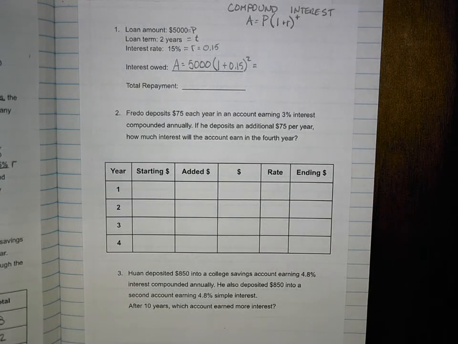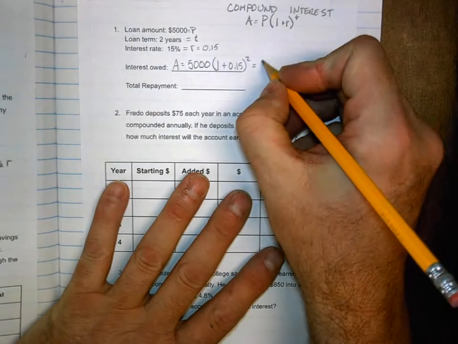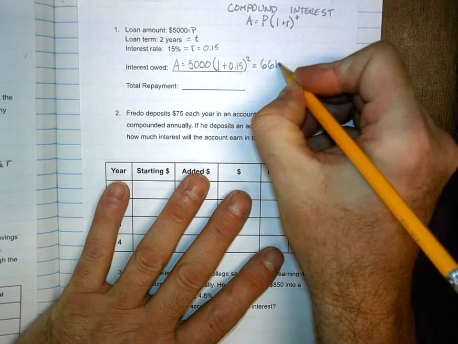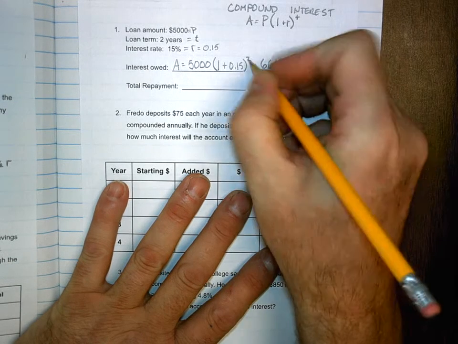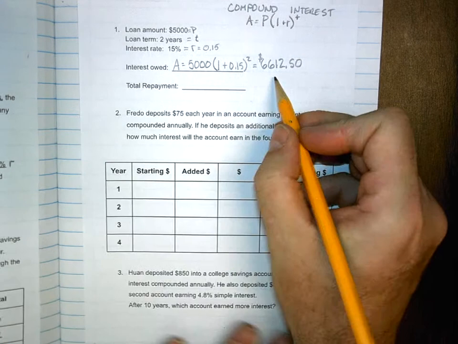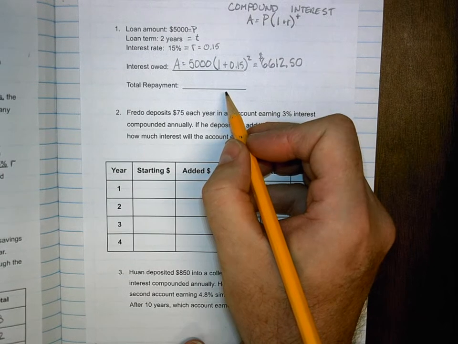I got 6, 6, 1, 2. All right. Omar, what'd you get? 6, 6, 1, 2.5. And it's money, so we have to give it 2 digits, right? So, what was the total repayment amount?